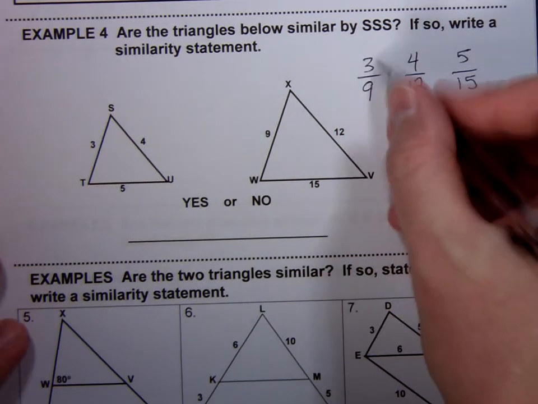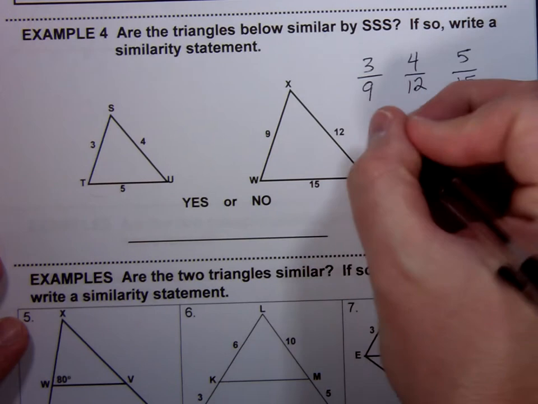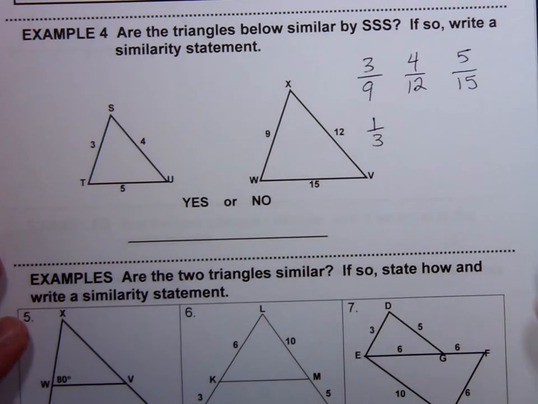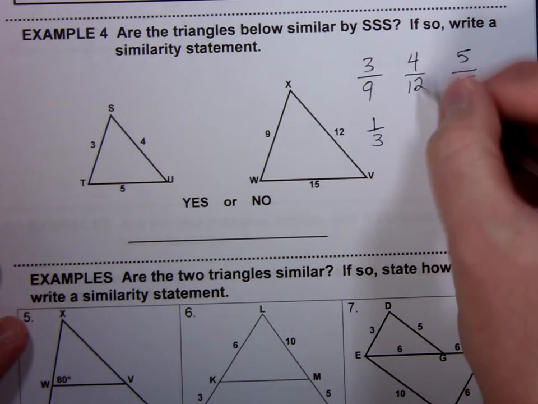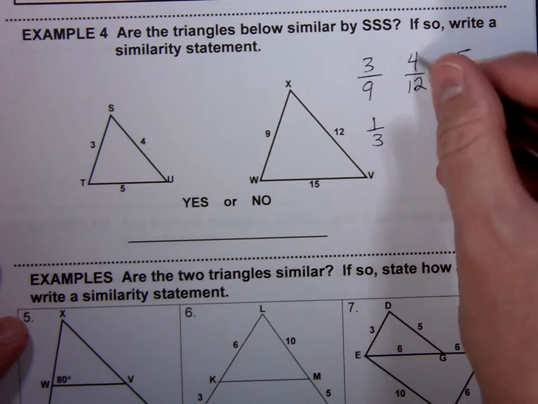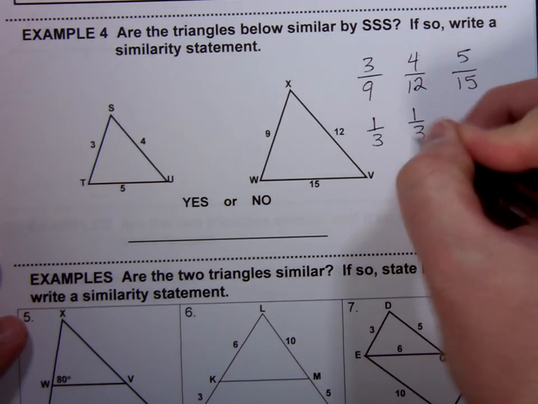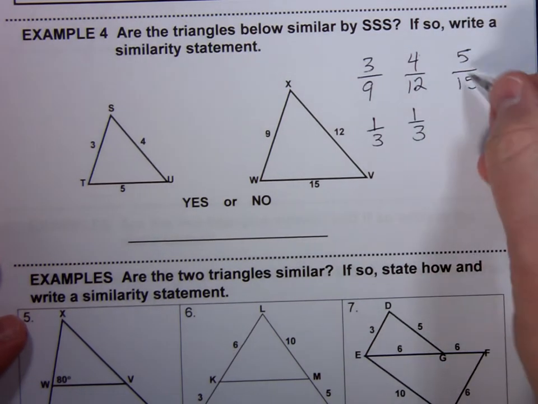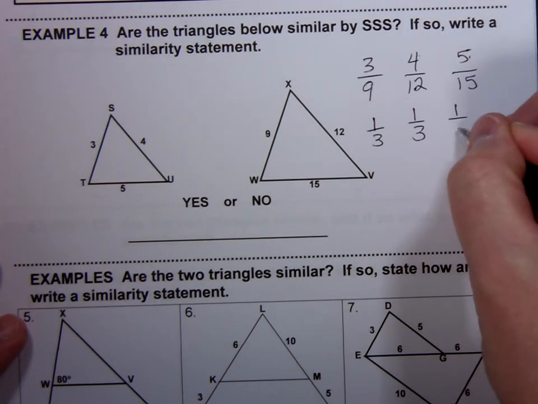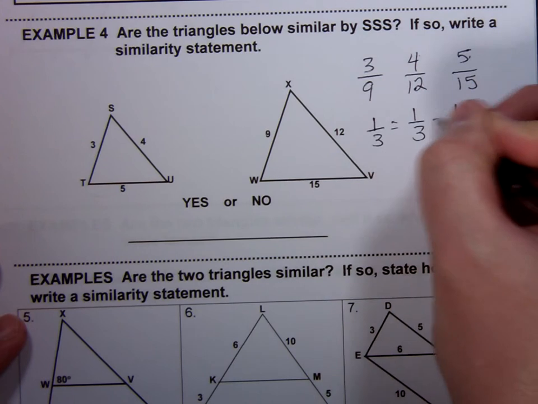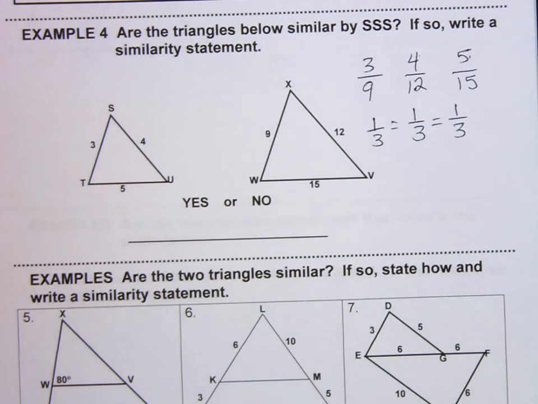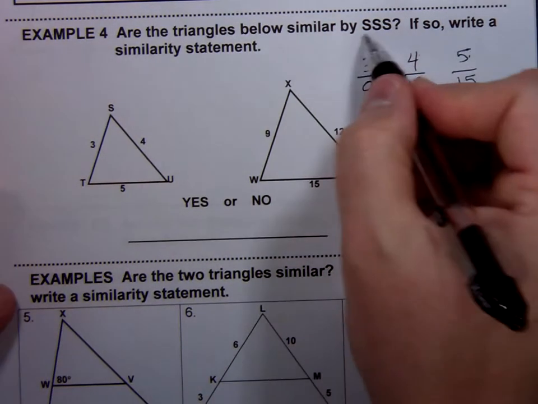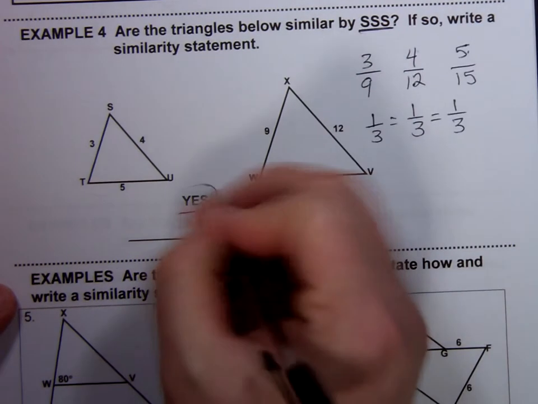So 3 over 9 reduces to 1/3 because both of those are divisible by 3. 4 over 12, both of these are divisible by 4. 12 divided by 4 is 3. And both of these are divisible by 5. 15 divided by 5 is 3. So they all reduce to 1/3, so these are proportional sides. And therefore, by side, side, side similarity, these triangles are similar to each other.